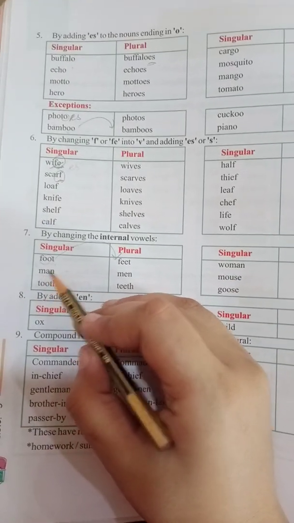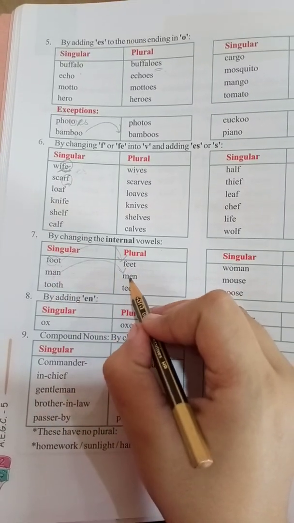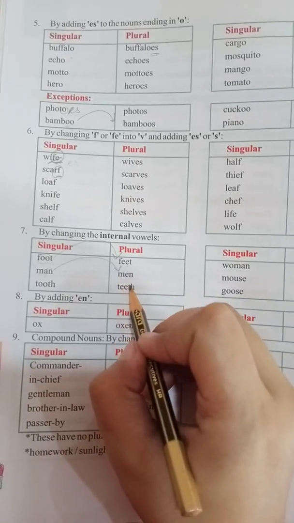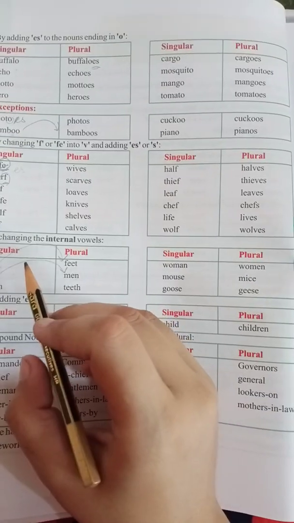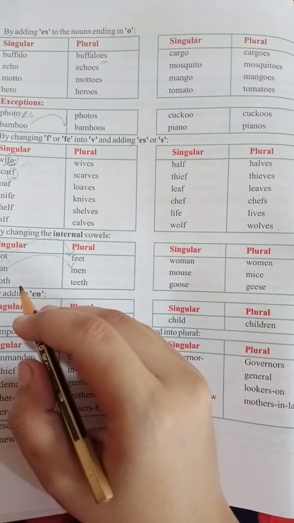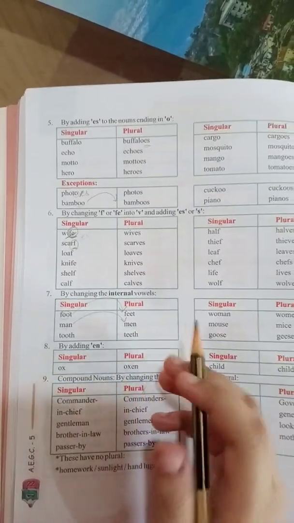M-A-N, man. Man is a singular noun, but changing its plural, what we have to do? We have to replace A in the mid and add E in the mid. That is M-E-N, men. We pronounce it as men. Okay. Similarly, woman. Woman is a singular noun, but plural we pronounce it as women. W-O-M-E-N is women.